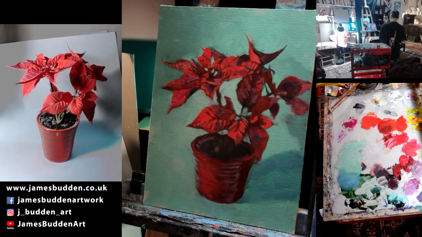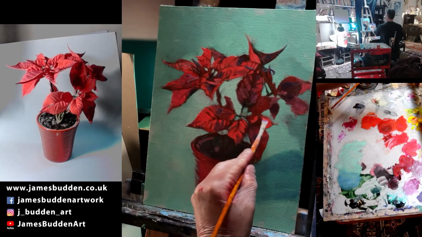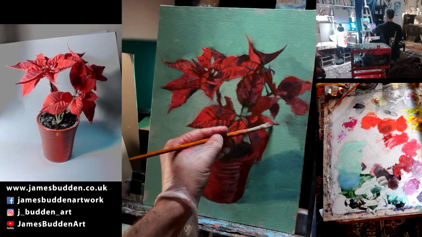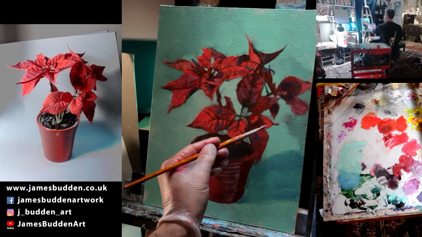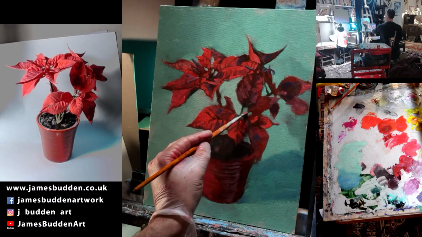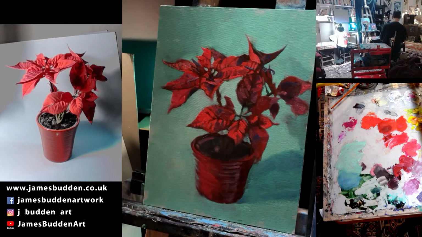Right, no, that's not doing it at all. Get back to some of these dark reds, put a few of these flicks in. Flick. And I really don't know how I'm going to do this. I think the only way I'm going to manage it is with white. I'll try a bit more of that Indian yellow.